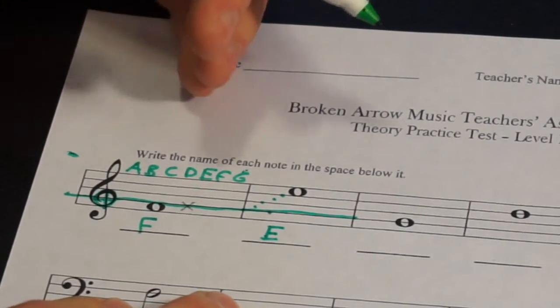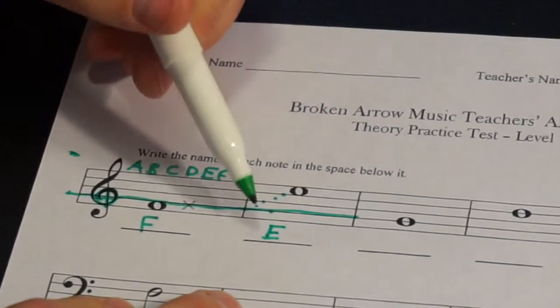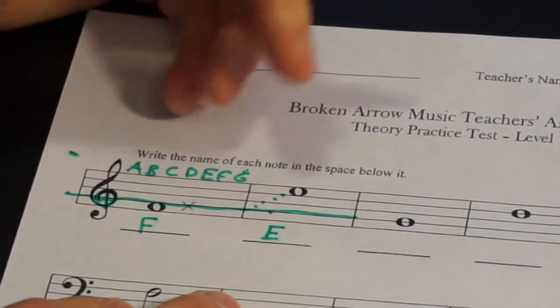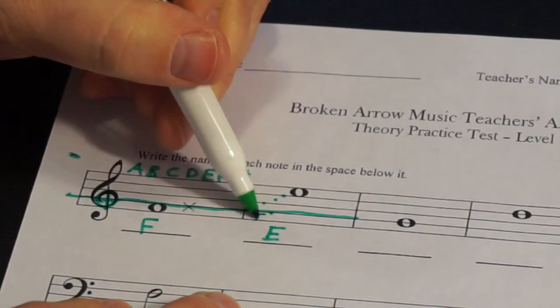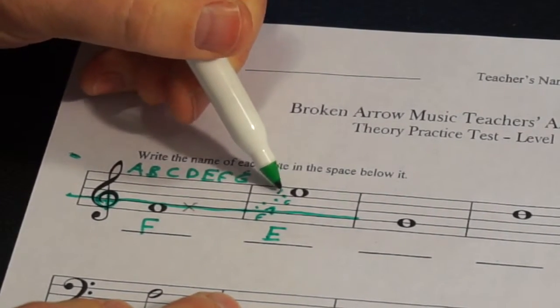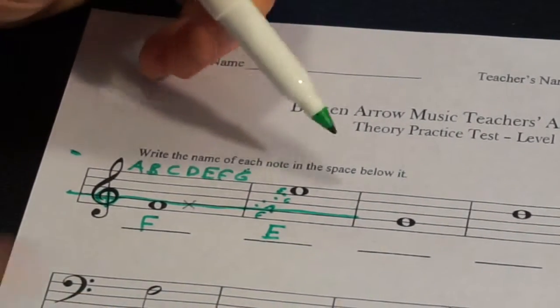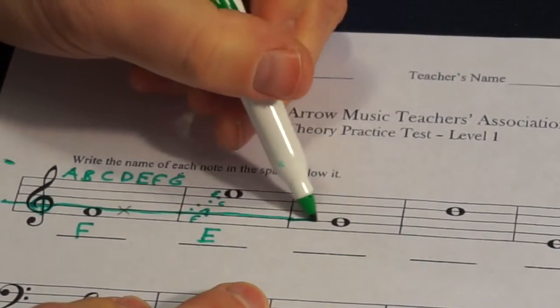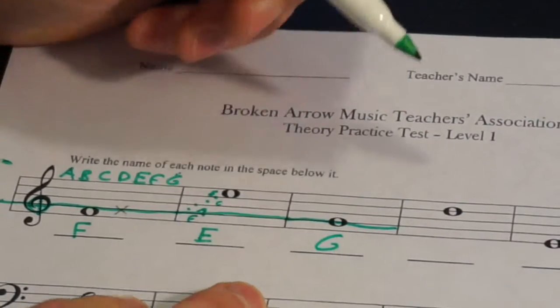We could also use some acronyms. There's tons of different acronyms. For the spaces, you've got FACE. Think of faces, spaces, F, A, C, E. There's a lot of those different ones. I kind of like to just stick with landmarks. Anyway, so look at this one. It's right on the G line, so that's going to be G.